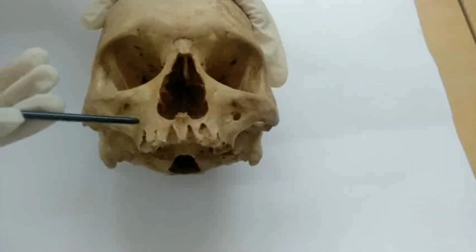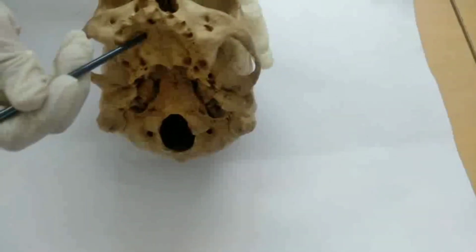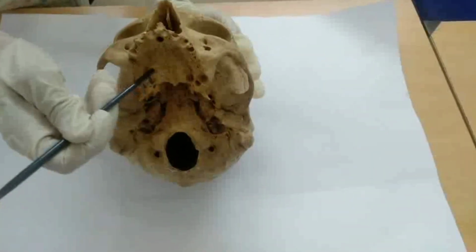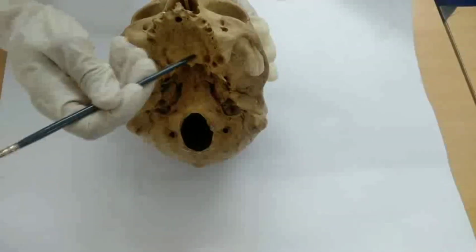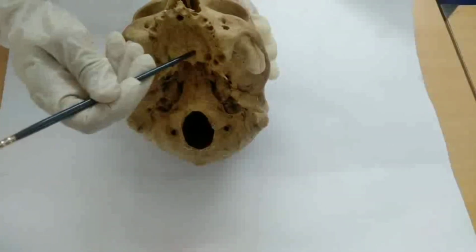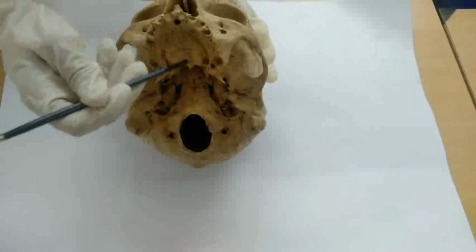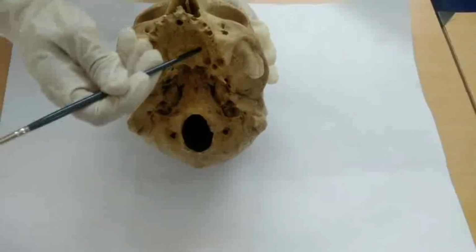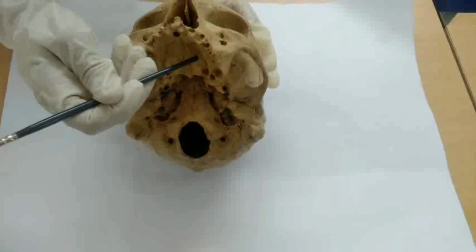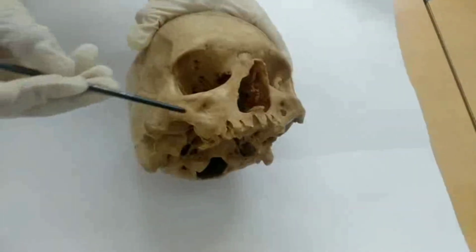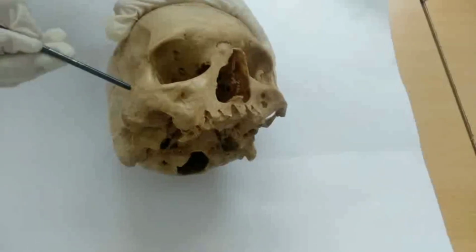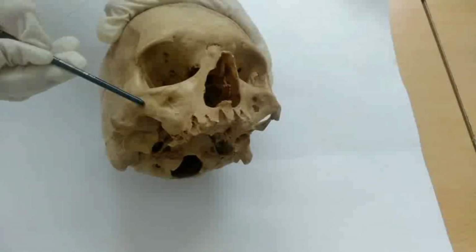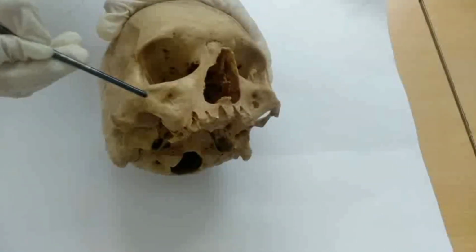Coming to the third process, this is known as the palatine process. This palatine process is running horizontally and it meets with the palatine process of the opposite maxillary bone, and it forms the major portion of the hard palate. And the other process is known as the zygomatic process, which is fused with the maxillary process of the zygomatic bone.